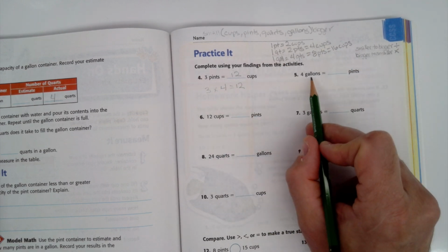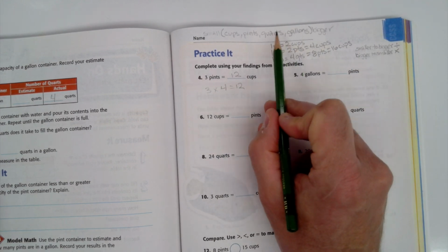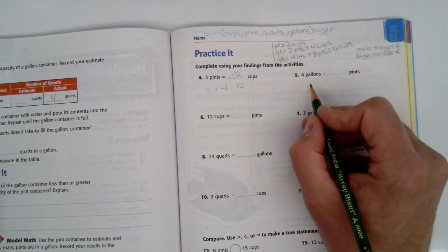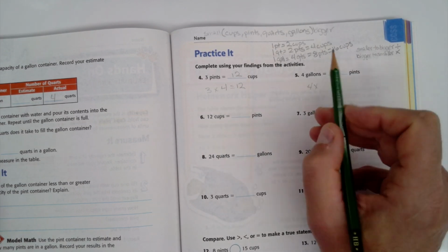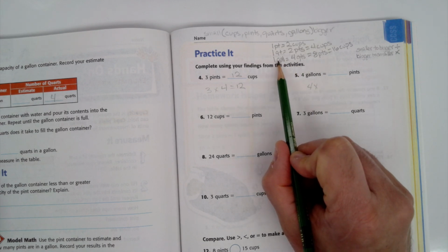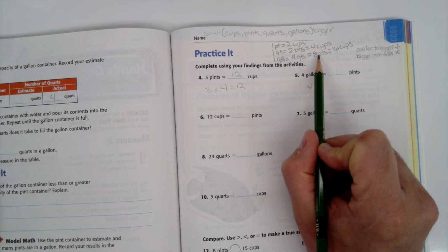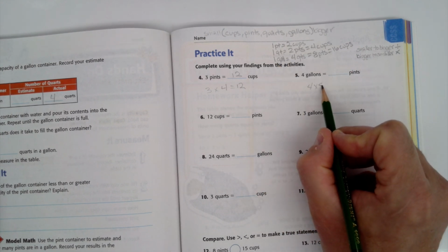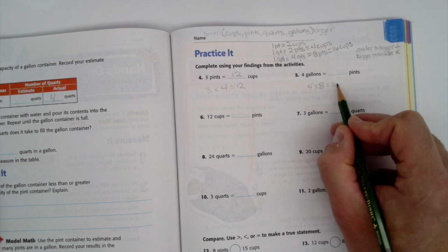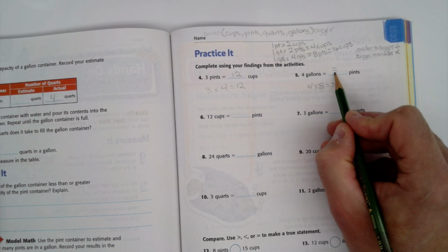Here we have gallons to pints, so I'm going from big to small. And big to small is multiply. So I'm going to do 4 times, and then I'm going to find gallons to pints right here. In every 1 gallon there's 8 pints, so I'm going to multiply by 8. So 4 times 8 would be 32. So 4 gallons is 32 pints.